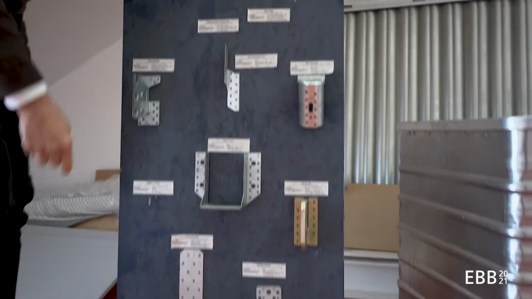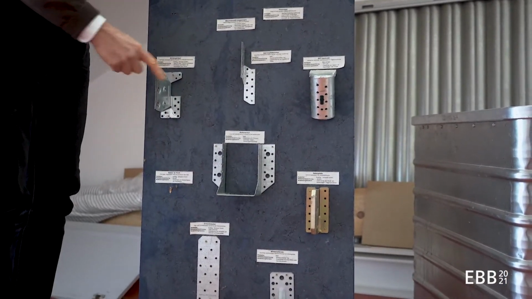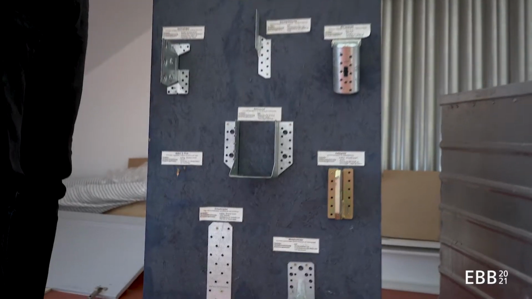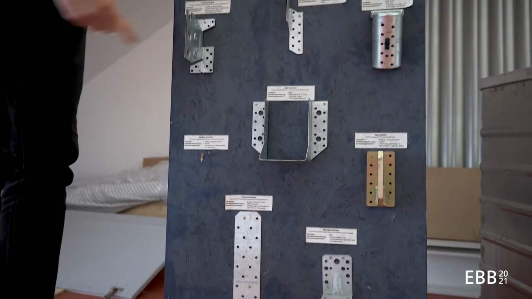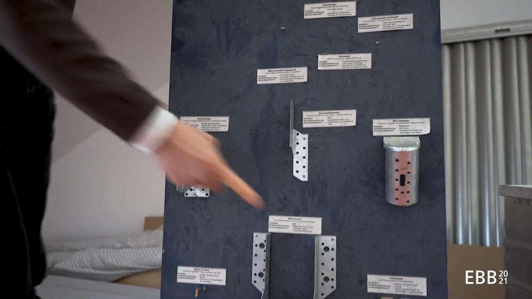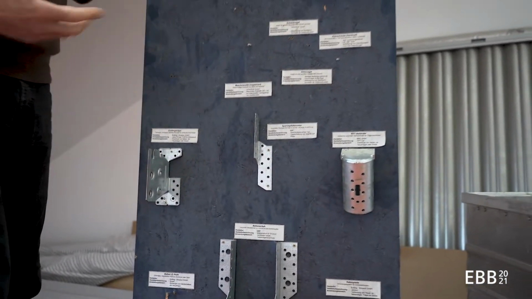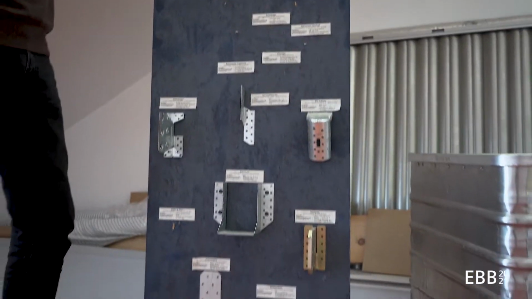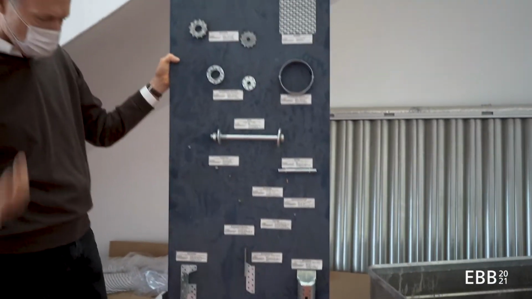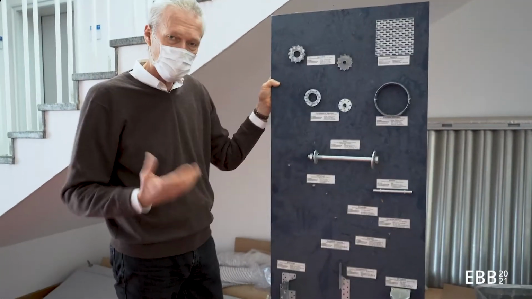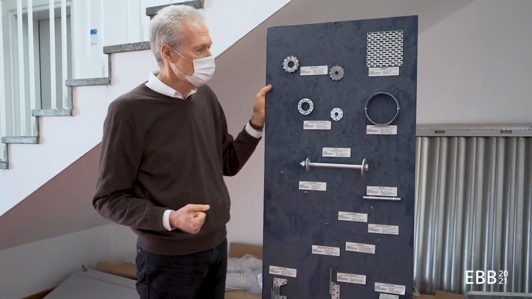Here you have joist hangers of different kind corresponding to different types of solicitation. Here these are hidden inside, so that you don't see the metal on the outside, which is important for certain types of utilizations.